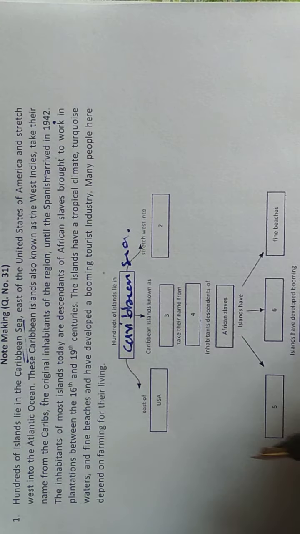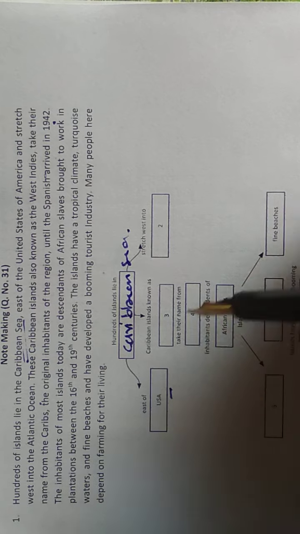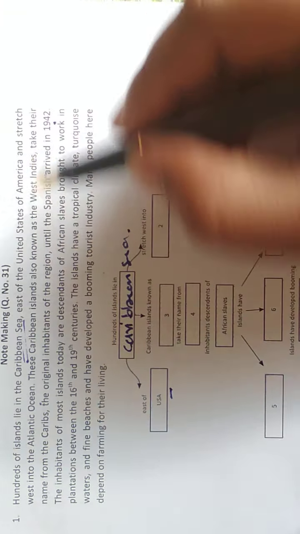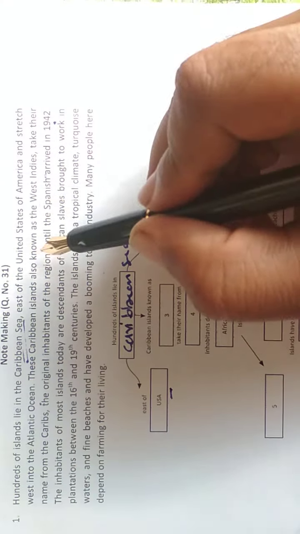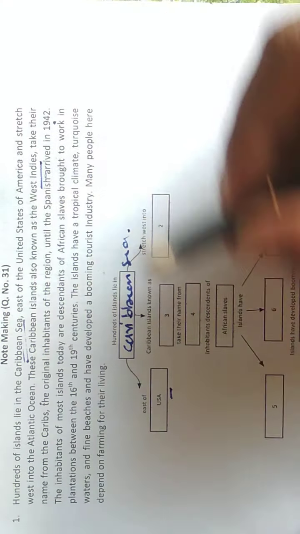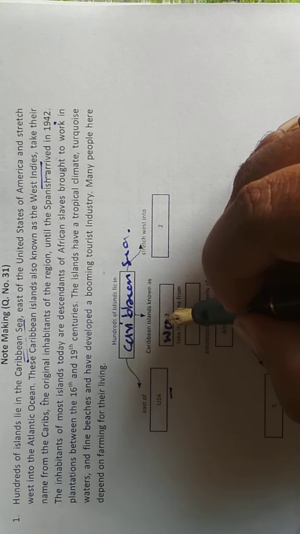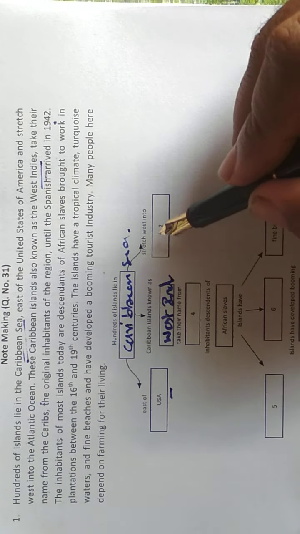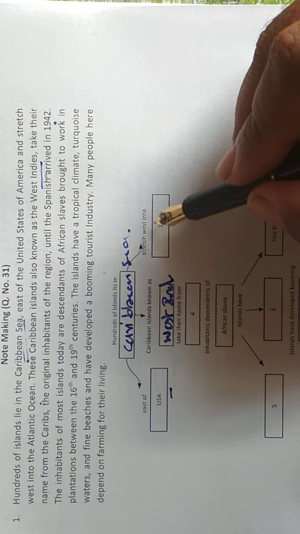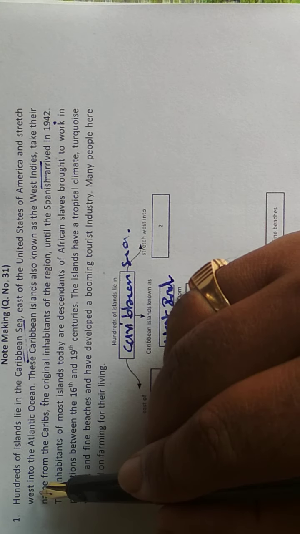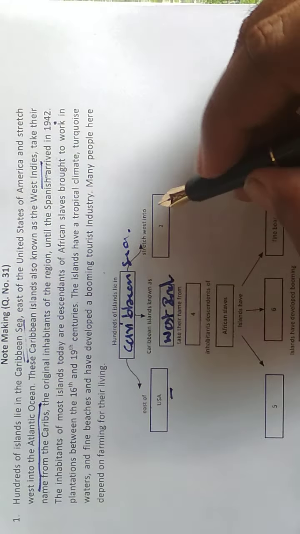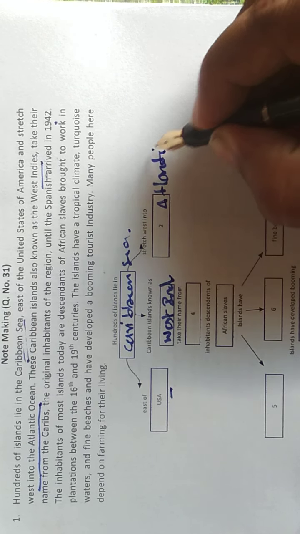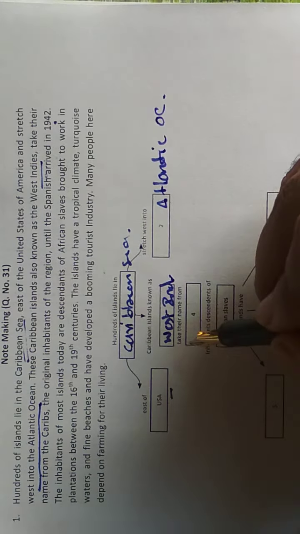Sea. So first answer. East of USA they have given. Caribbean islands, they are also known as West Indies. The second one. Third one, stretch west into Atlantic Ocean.